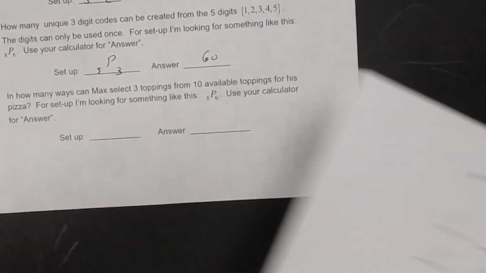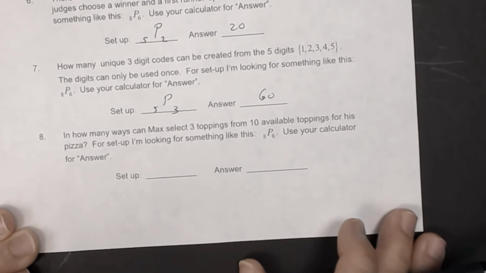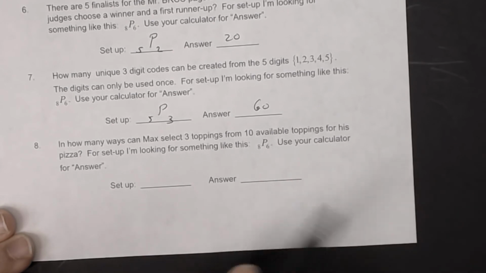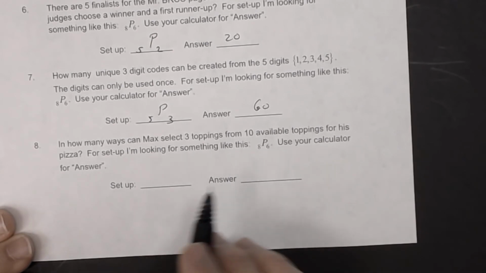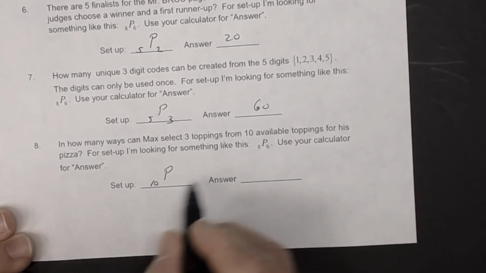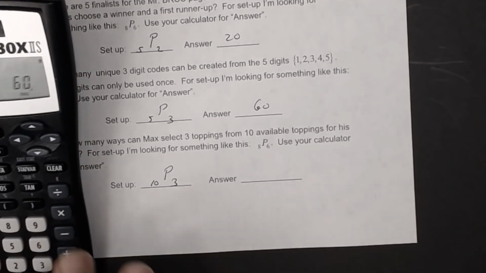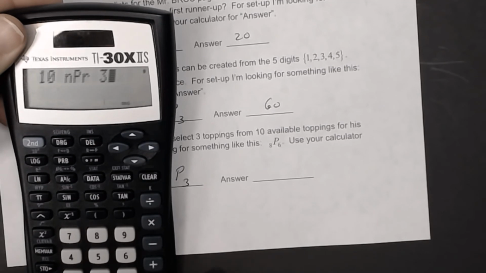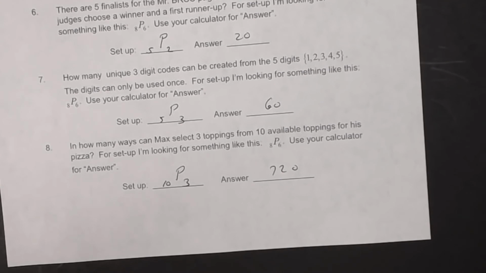All right? Okay, and then finally, number 8, in how many ways can Max select 3 toppings from 10 available toppings for his pizza? Okay, for setup, I'm looking for something like this, and use your calculator for the answer. So there are the number of permutations of 10 toppings, and you're only picking how many? 3. All right, and so your answer would be 10 permutations 3 equals 720. So there's 720 possibilities.